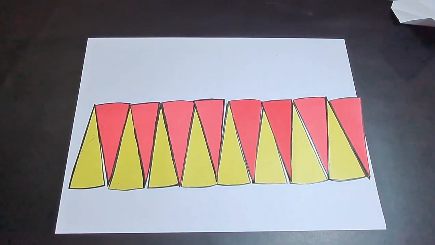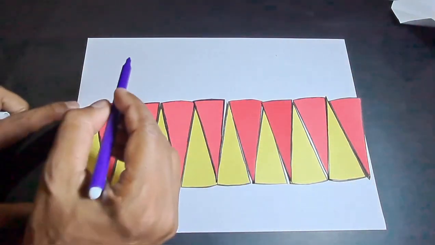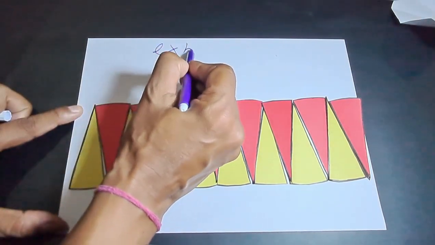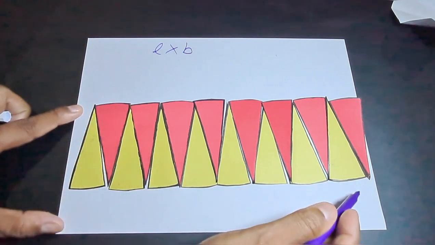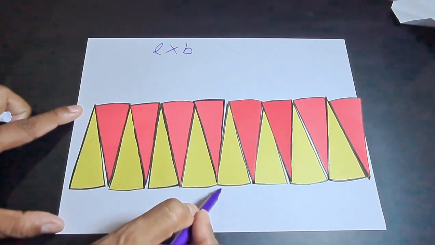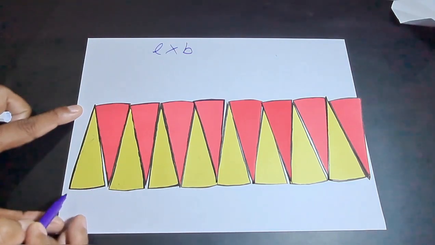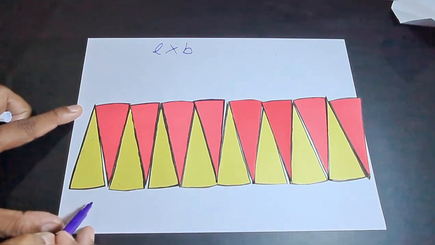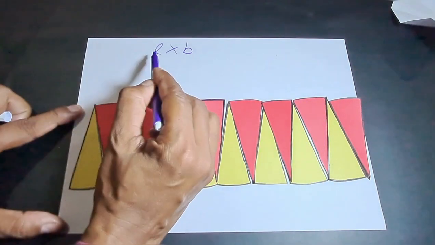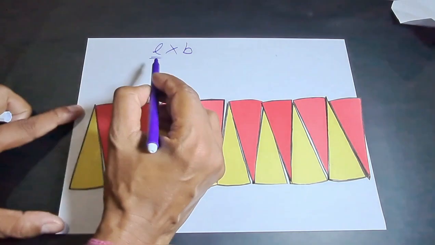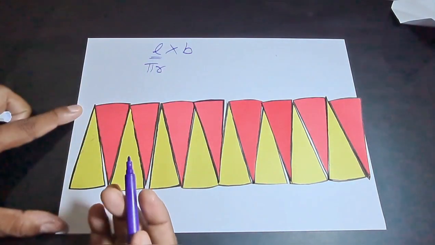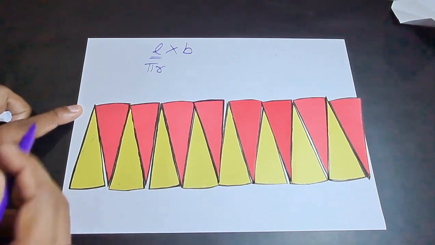So how do you find the area of this rectangle? The area of the rectangle, as you all know, is length times breadth. The length of this figure, as you can see, is half of the circumference of the circle, because half of the circumference is here and the other half of the circumference is on the top. The circumference of a circle is 2 pi r, so half the circumference is pi r.